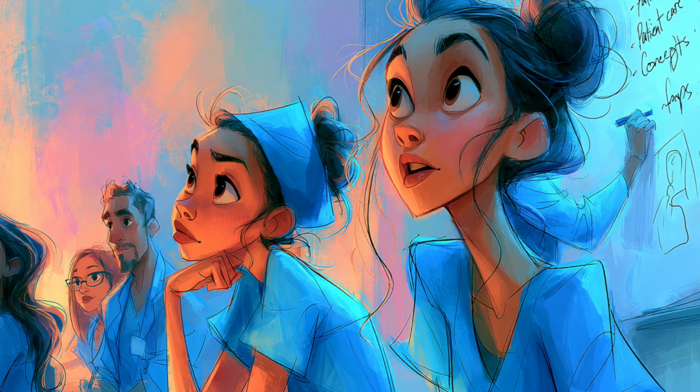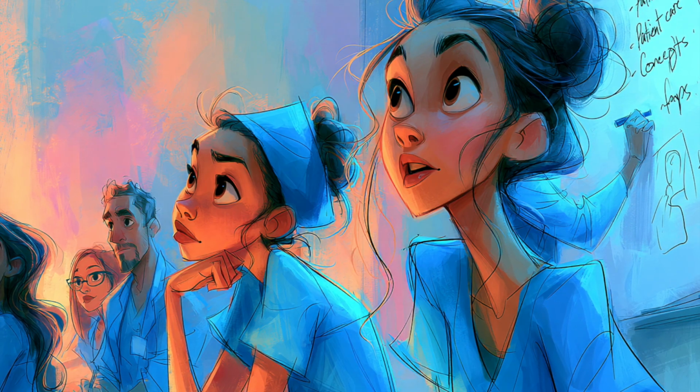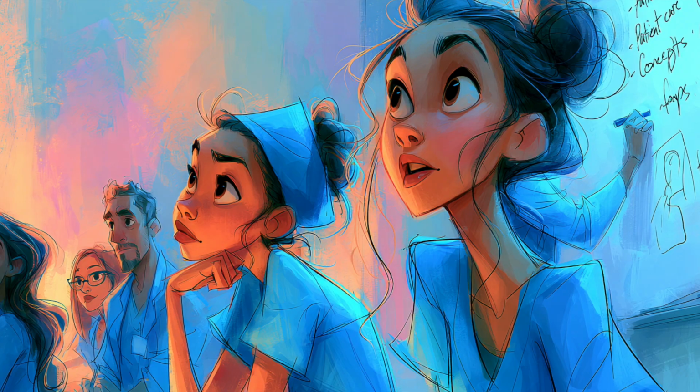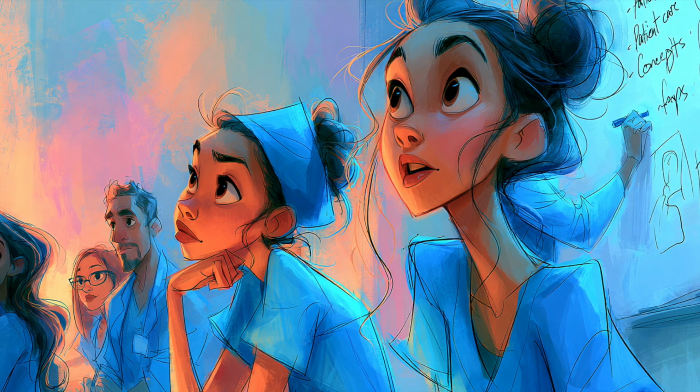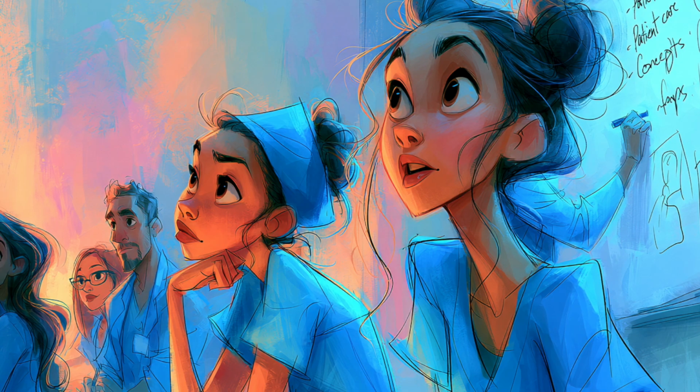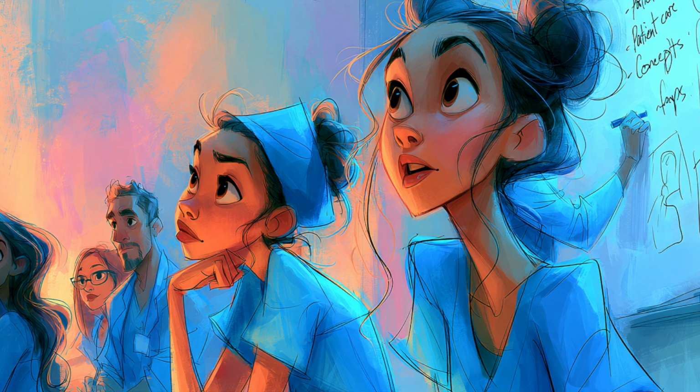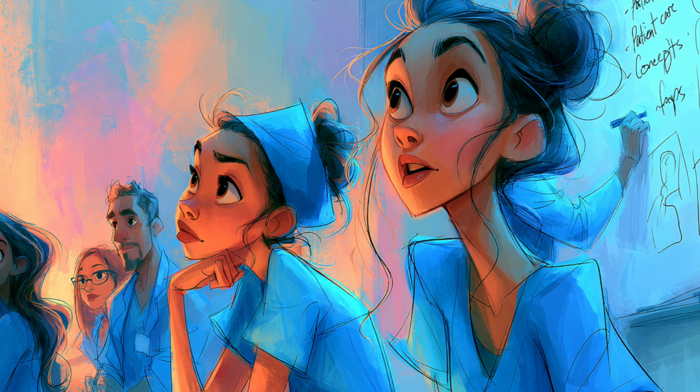Pop test question. NSAIDs relieve pain and inflammation mainly by blocking what? A. Insulin. B. COX enzymes and prostaglandin production. C. Acetylcholine receptors. D. Dopamine receptors. The correct answer is B. NSAIDs block COX enzymes, which decreases prostaglandins.